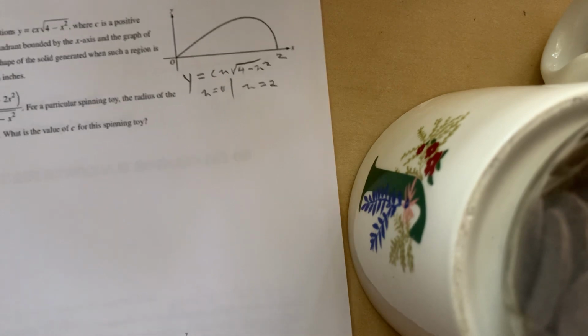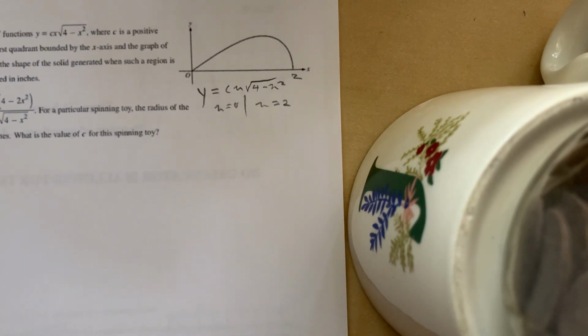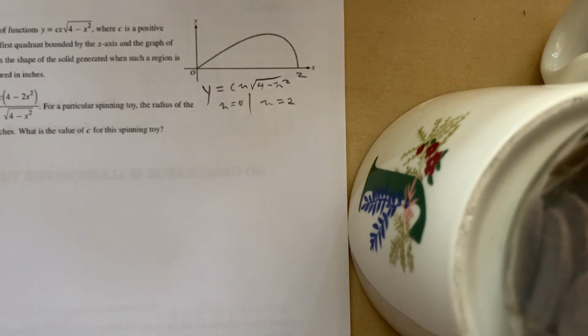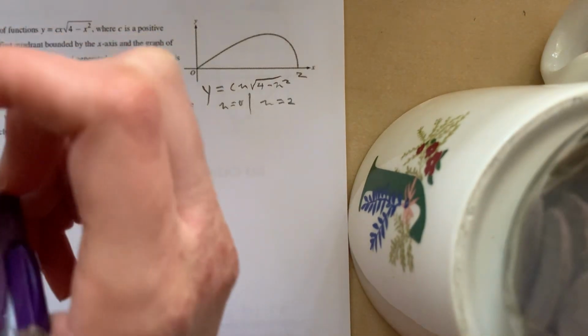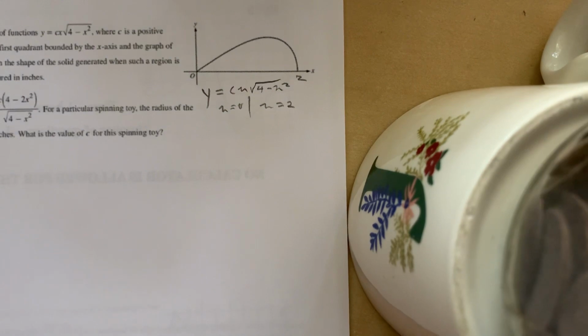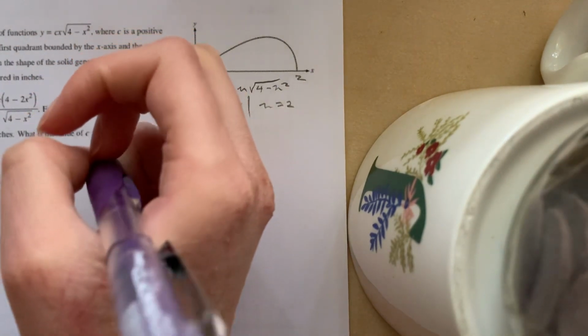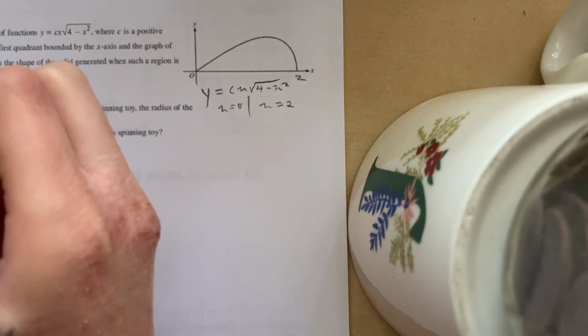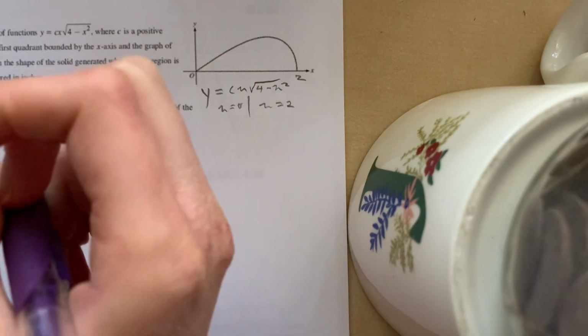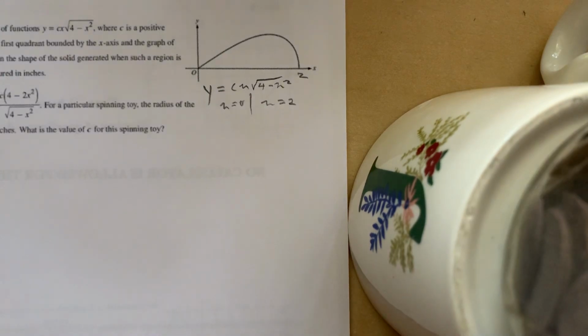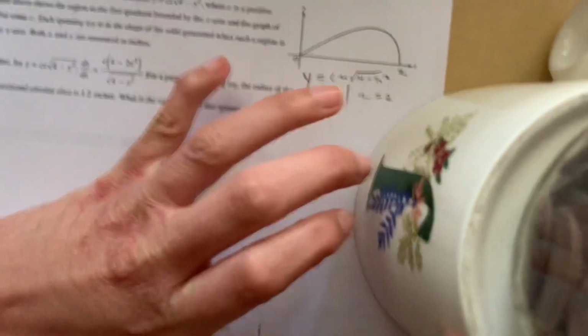So in order to find its radius, first, I have to find the value of c through the radius of the largest cross-sectional circle.